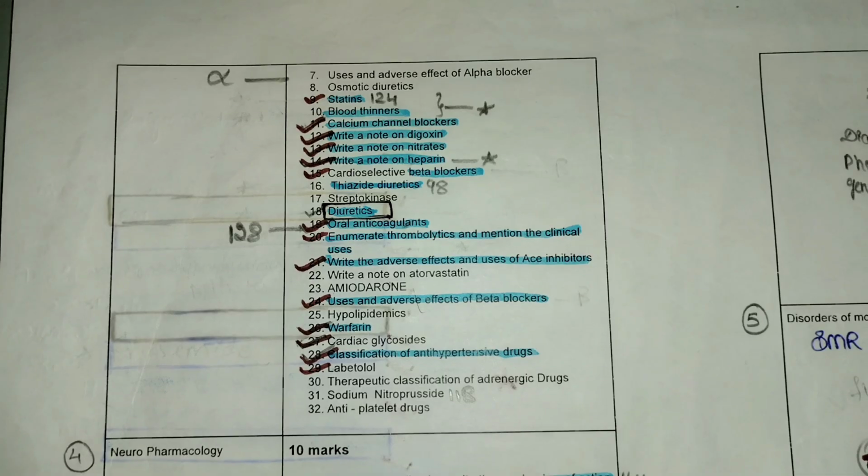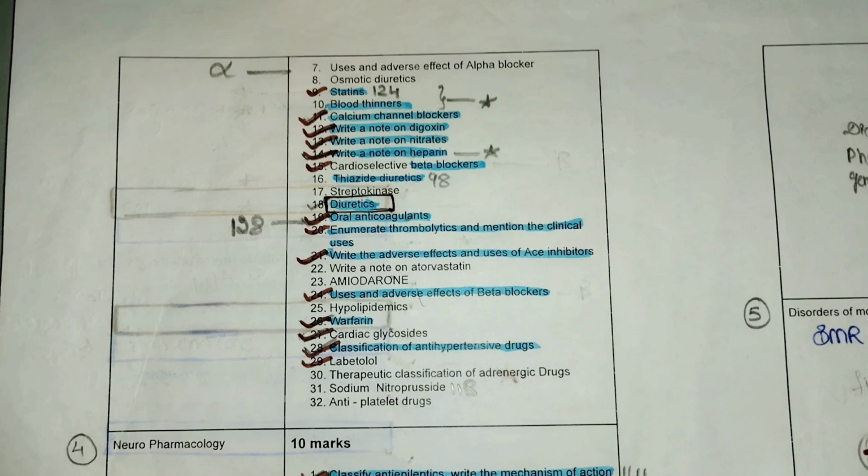31, sodium nitroprusside. 32, antiplatelet drugs. And finally, we are done with this chapter. Moving on to the next chapter, that is neuropharmacology.